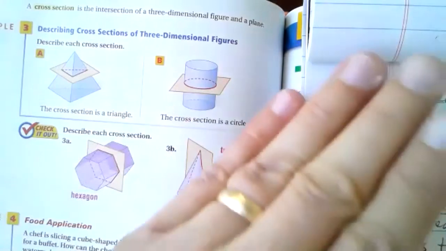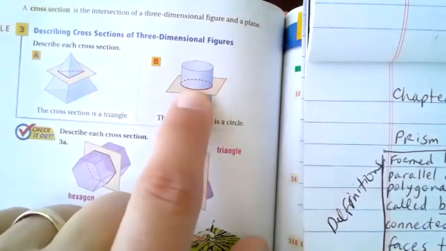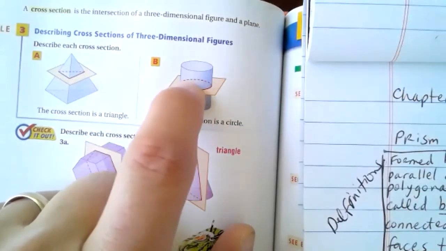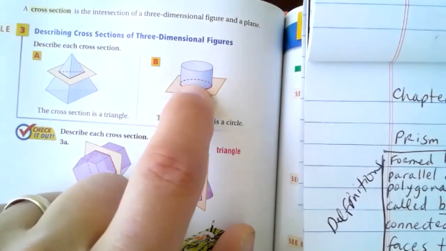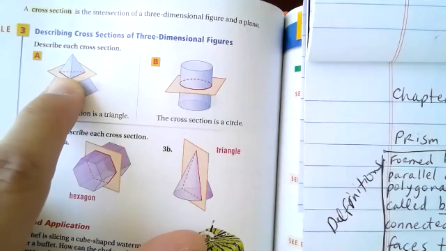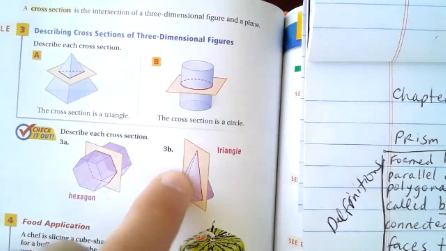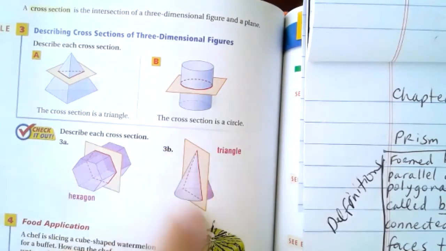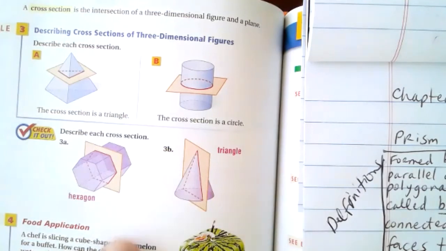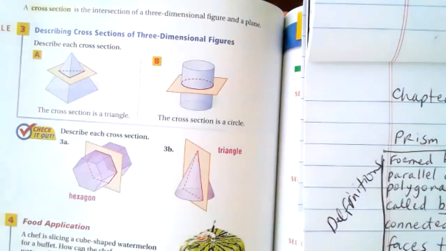In other words, think of a line going right through the middle. What would happen is it would slice this little part right here. You see that circle in the middle? That's called a cross section. You see this little triangular part here? That's called a cross section. Here, your cross section would be hexagonal. It's got 6 sides. Here your cross section would be triangular. I know that doesn't look right, but it is. The cross section would be a triangle. See that on this cone?